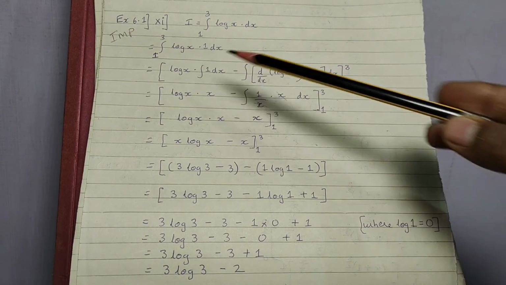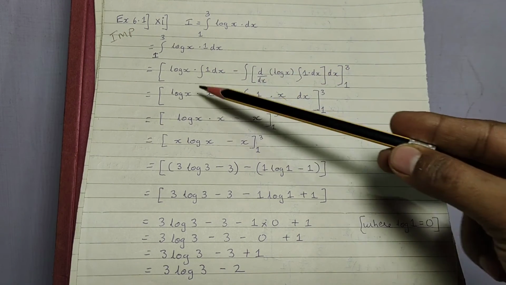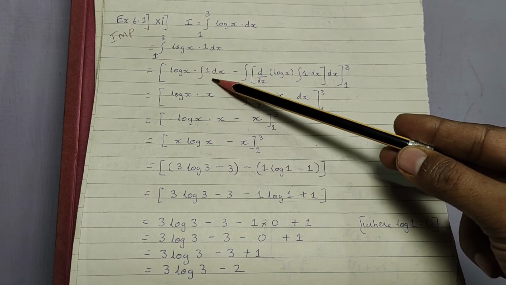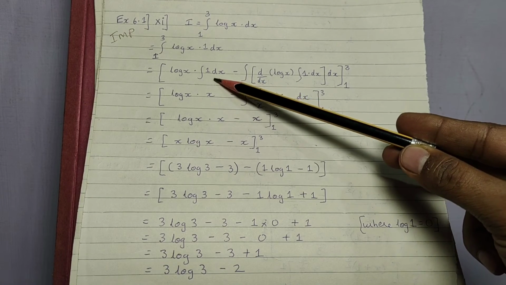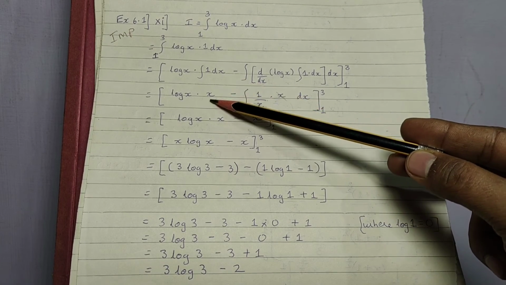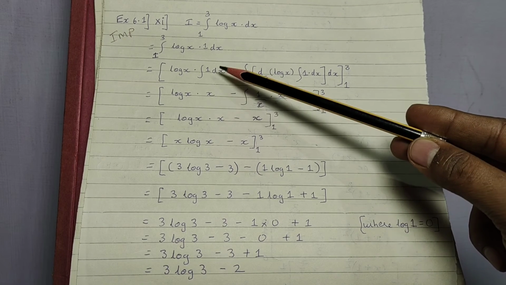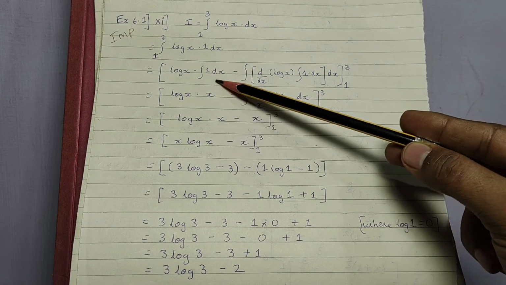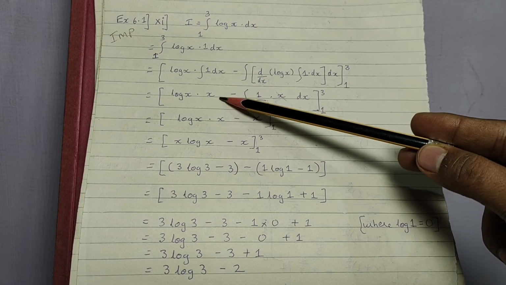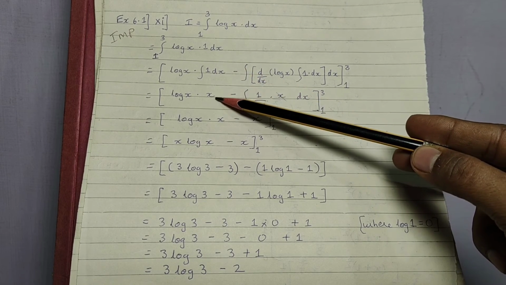Here we have taken u as log x, and integration of v dx, where v is 1, is the integration of dx, which will give you x.